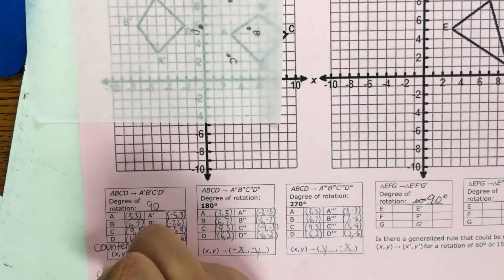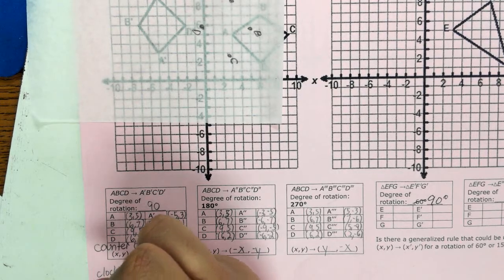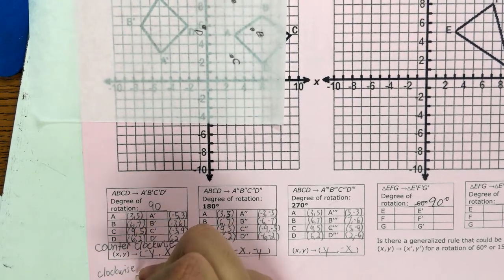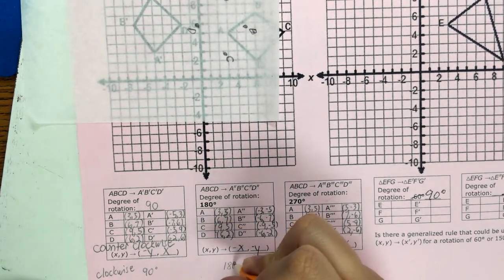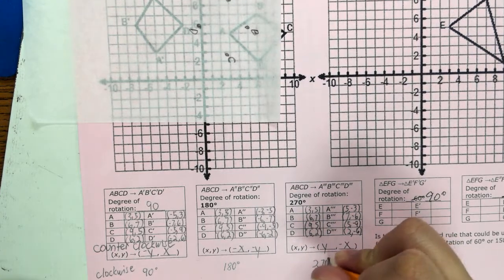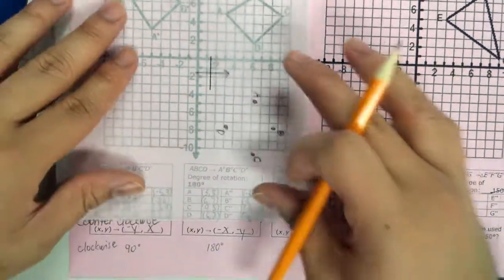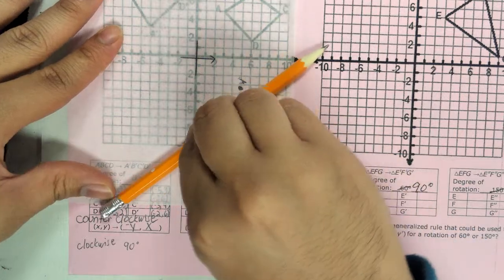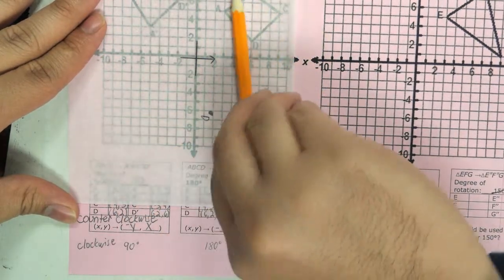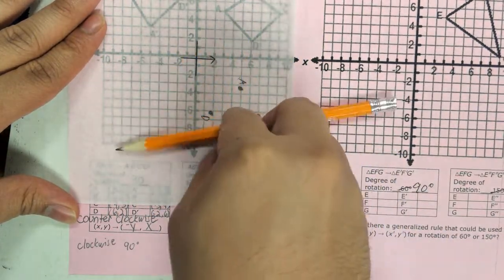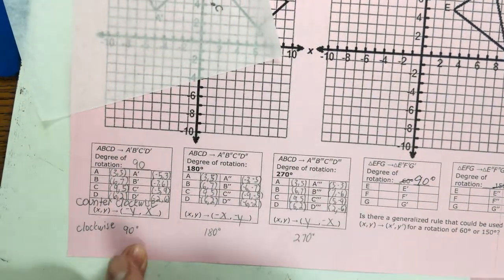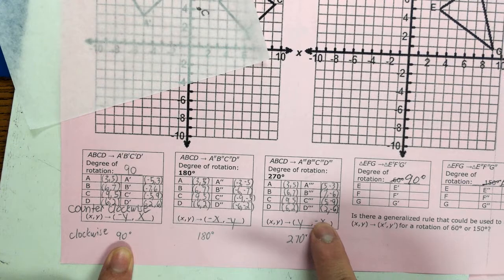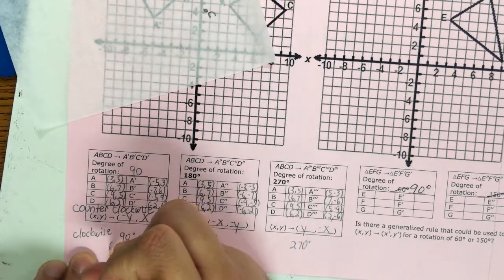So for clockwise, let's write our patterns out. 90 degrees, 180 degrees, and 270 degrees. Going 90 this direction is the same as going 270 the other way. So 90 clockwise is the same as 270 counterclockwise.